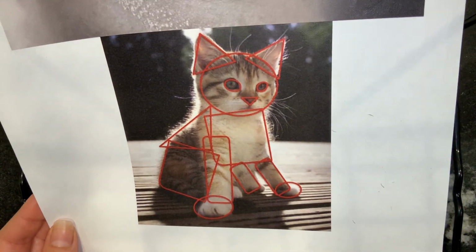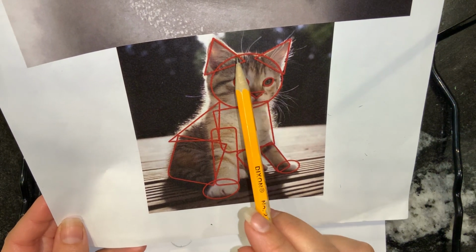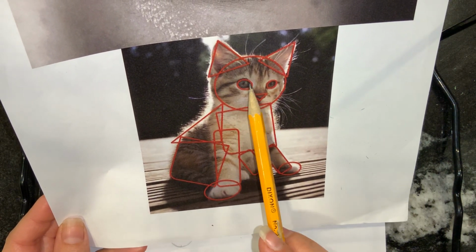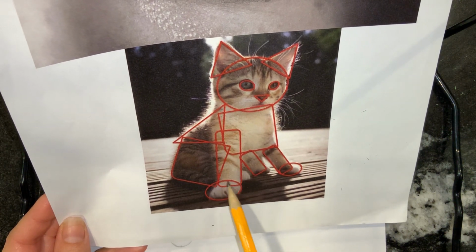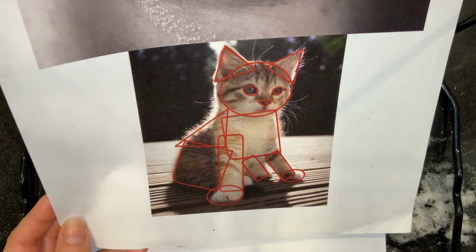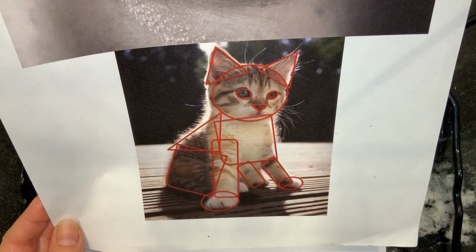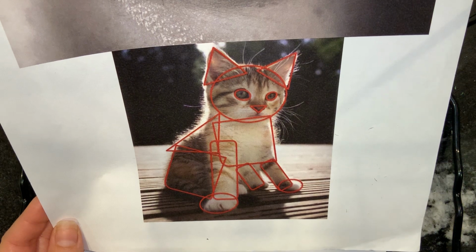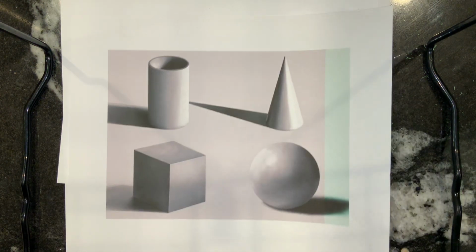up of basic shapes. So we have an oval or circle, triangles, some smaller circles and triangles, squares, and some rectangles and ovals. So what's important about this is learning to recognize shapes that make up everyday objects. So let's take a look at some forms.